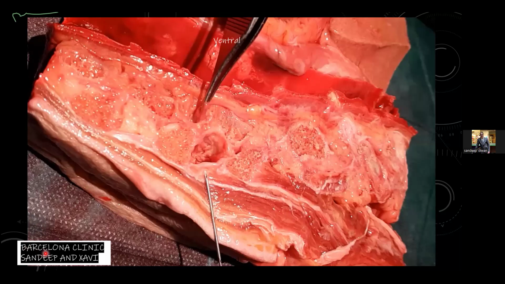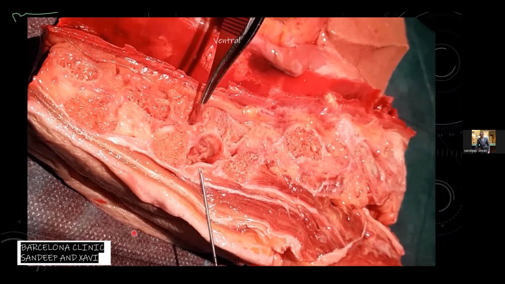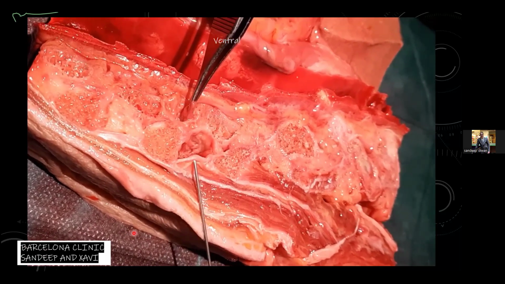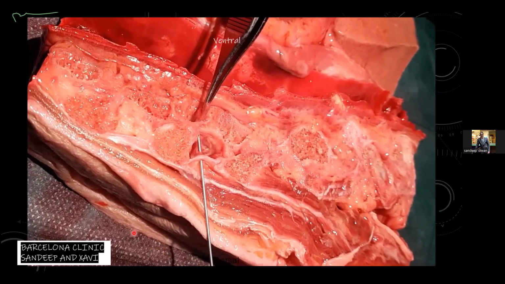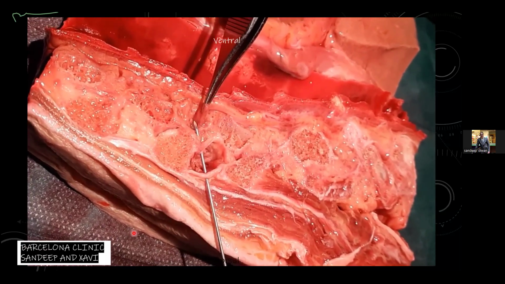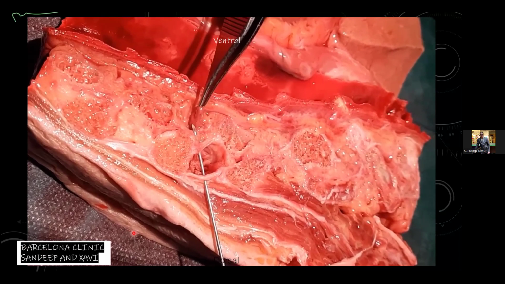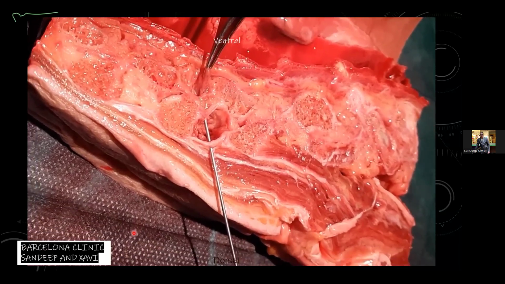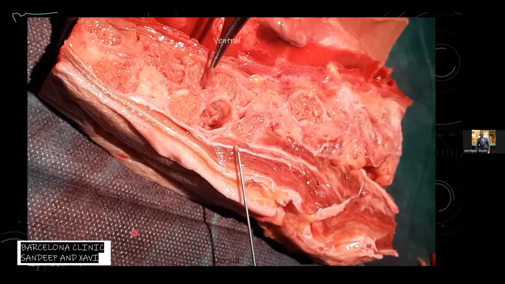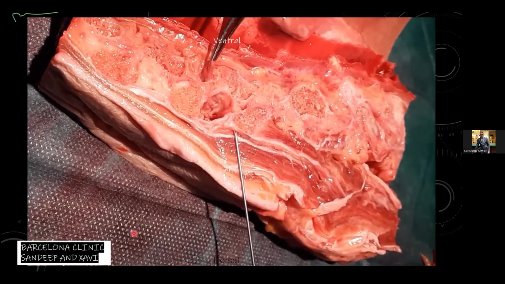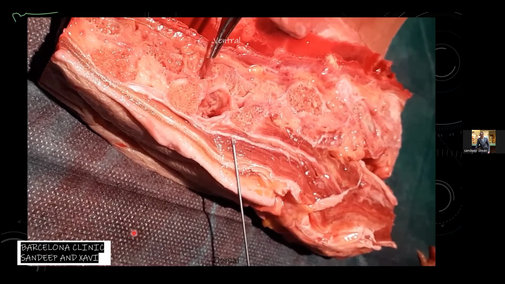So this was a video which shows that the needle goes through the transverse ligament into the interligamentary space and the costotransverse ligament into the paravertebral space. That's the ventral nerve root, which is being held by the forceps. So you can position your needle tip at this point.